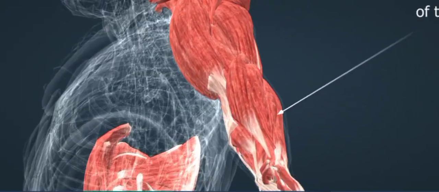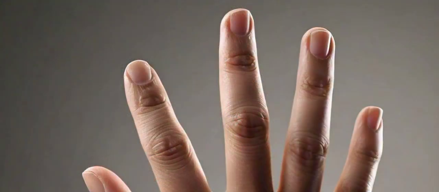5. Extensor digiti minimi, extends the little finger. 6. Extensor indicis, extends the index finger. 7. Extensor pollicis longus, extends the thumb. 8. Extensor pollicis brevis, extends the thumb. 9. Abductor pollicis longus, abducts and extends the thumb.